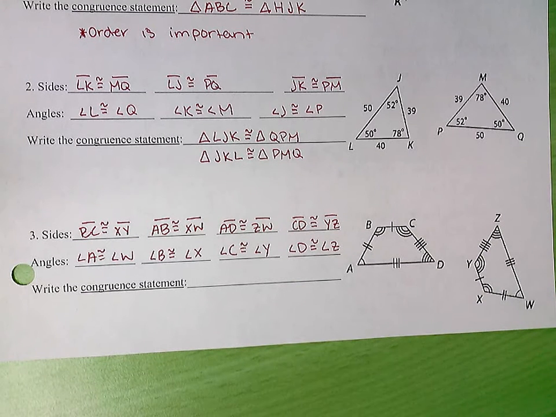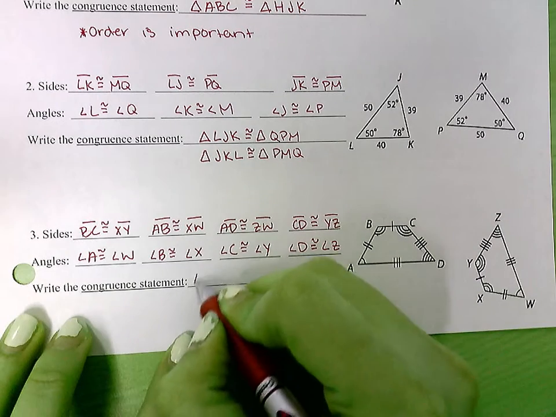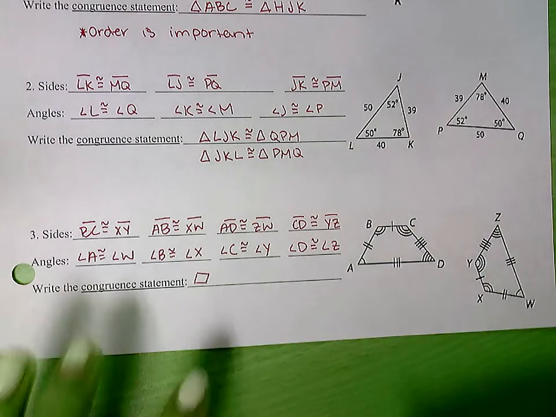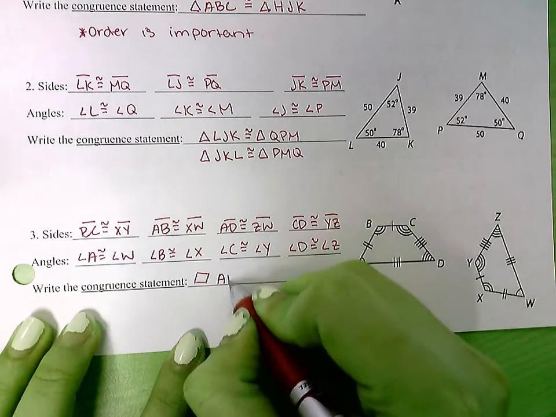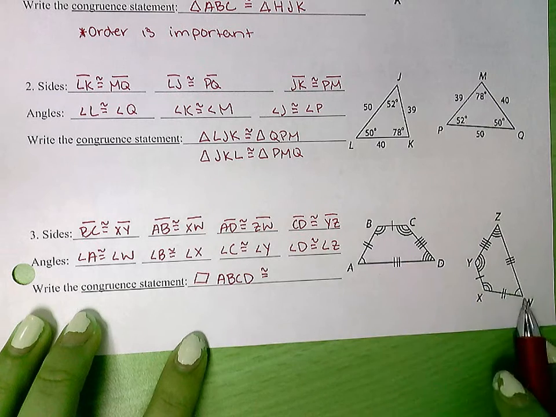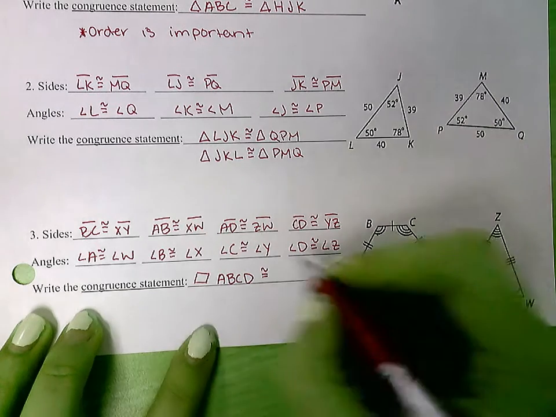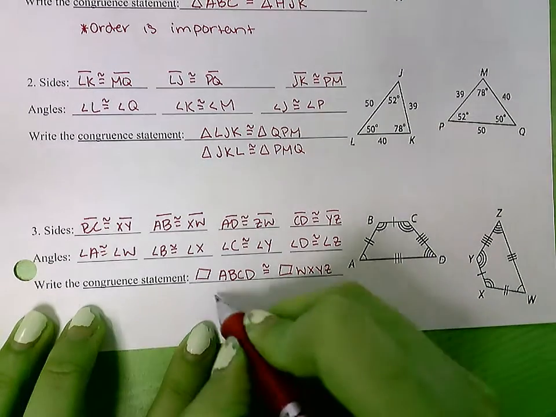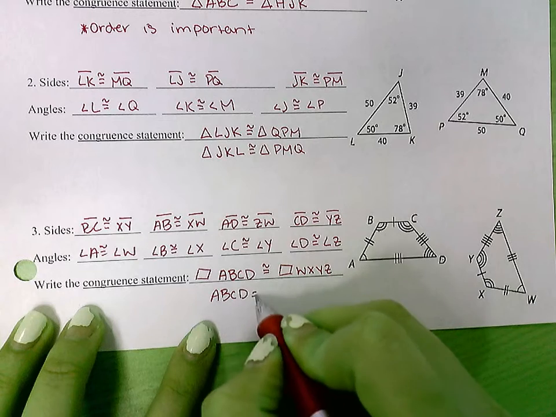For your congruent statement, since these are not triangles, you shouldn't put a triangle in front of it. It's not a triangle. You could put a quadrilateral, that's fine, but you don't need to. You still want to go in the same order. So if I say ABCD is congruent to WXYZ, you could just state the letters.